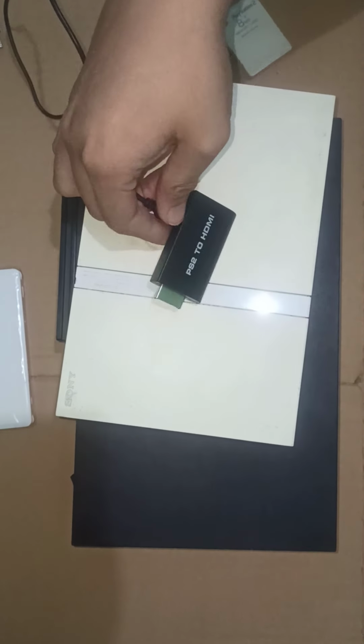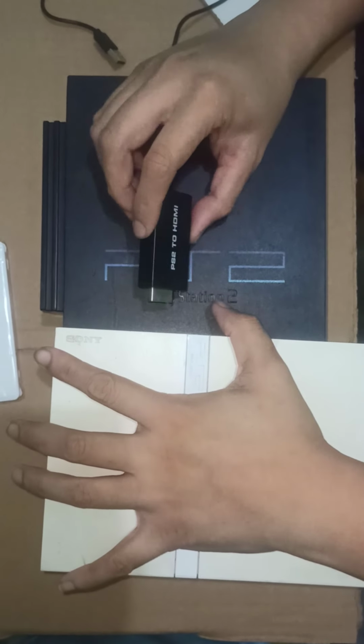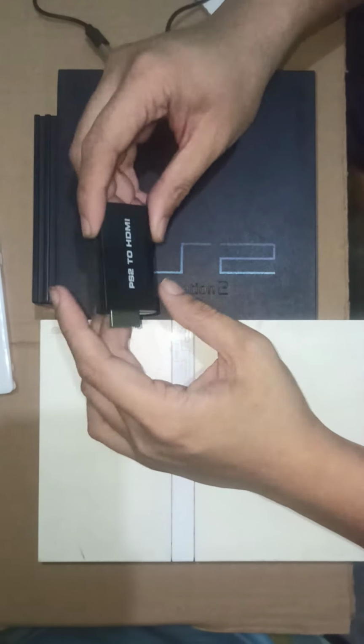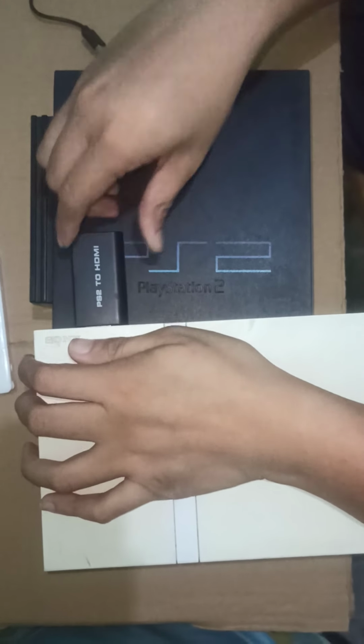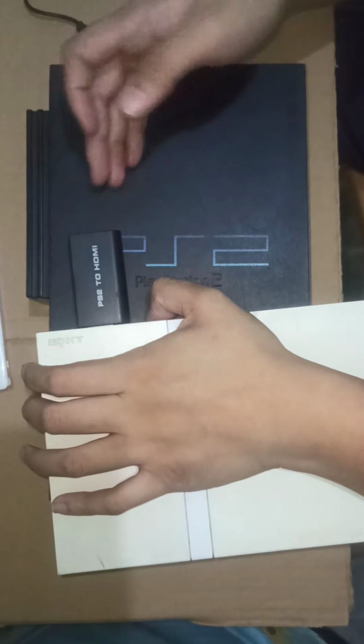Number two, my PS2 is not showing anything on the screen. I'm using an HDMI adapter or HDMI converter, and my PS2 is not showing anything on the screen. Now, the reason for that usually is when we plug this adapter, if you follow our setup guide, or if you didn't follow our setup guide, you would assume that this will go straight here. Then the HDMI goes out to your TV from this.